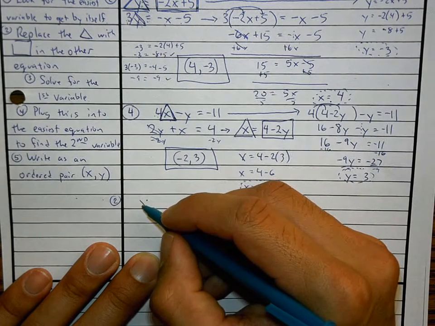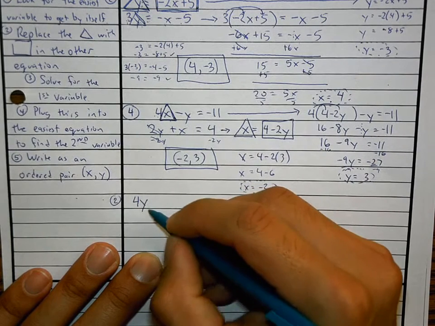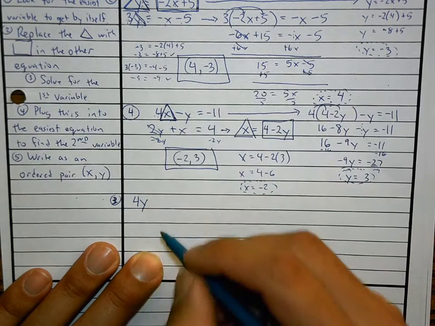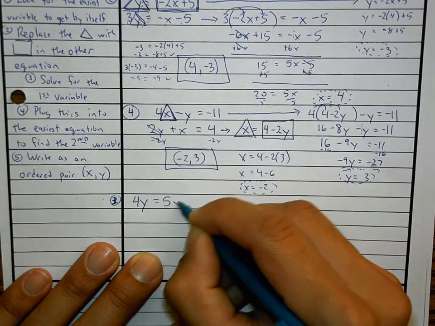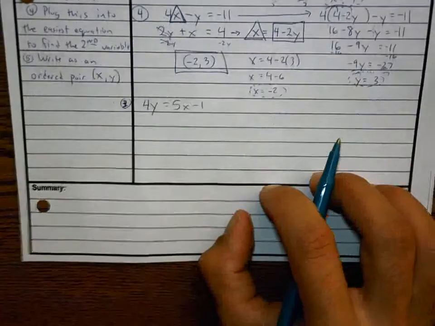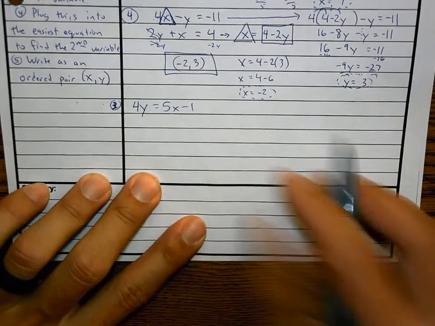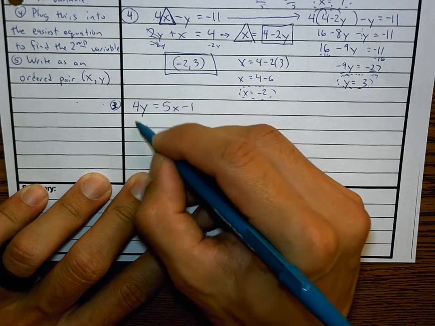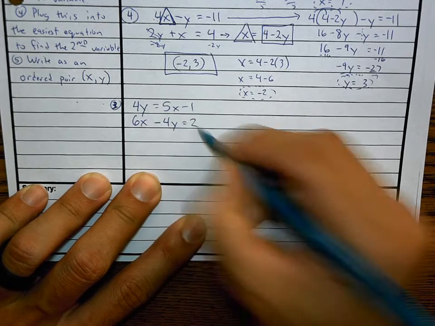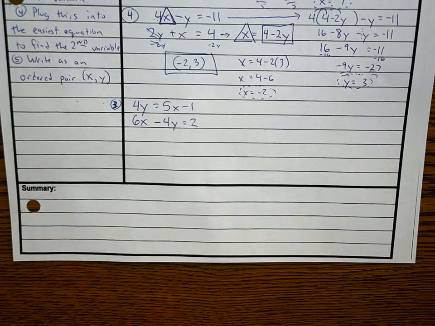4y. This shouldn't be a 2, this should be a 3. 4y equals 5x minus 1. Let me move that up a little bit. 4y equals 5x minus 1, and then 6x minus 4y equals 2. 4y equals 5x minus 1 and 6x minus 4y equals 2.